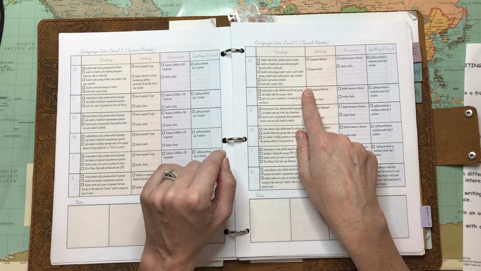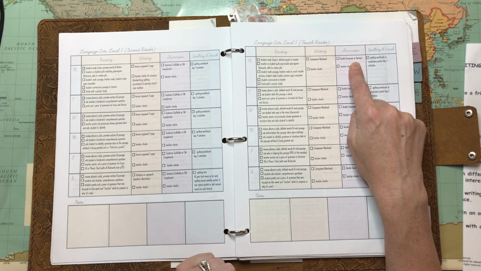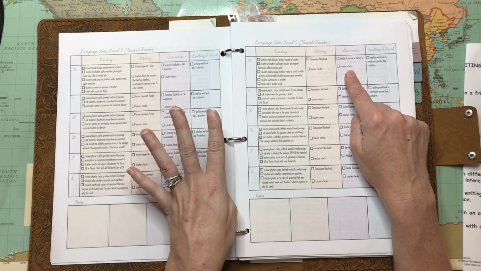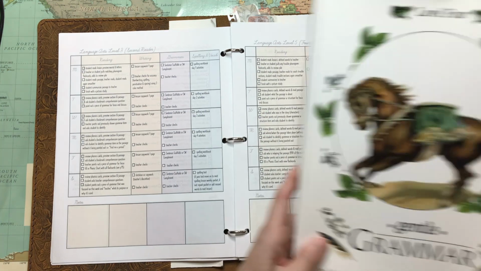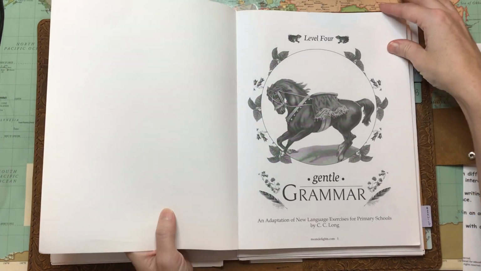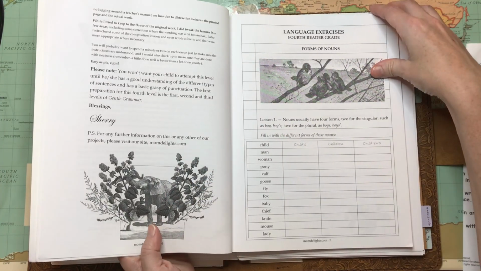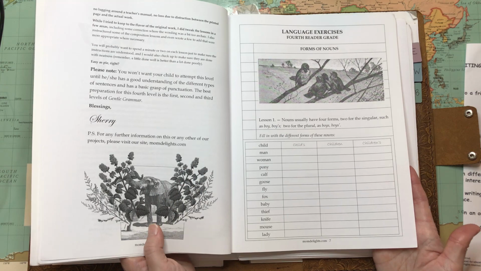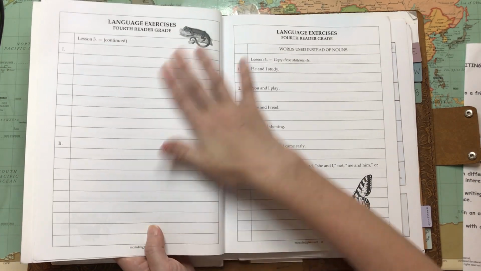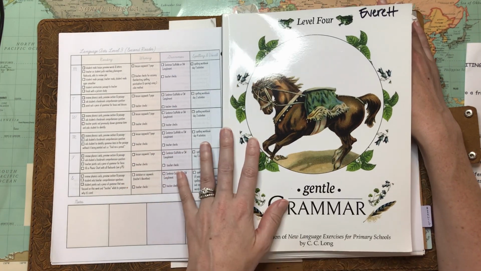All right, so let's talk about grammar. I say Gentle Grammar or Harvey's Grammar. Gentle Grammar comes in 4 books, and I have level 4 right here to show you. By this point they've been practicing grammar, so they may not need levels 1 and 2 or something. But you might want to do 3 or 4 this year with them. And these are very affordable, the pre-printed version on Amazon. I want to say it was $10 or something.